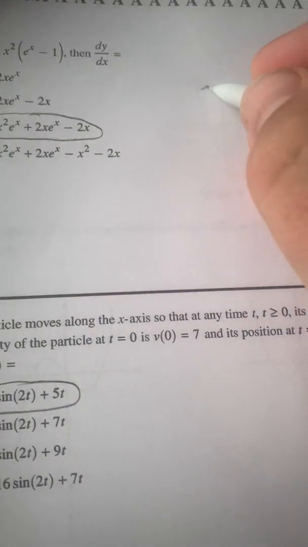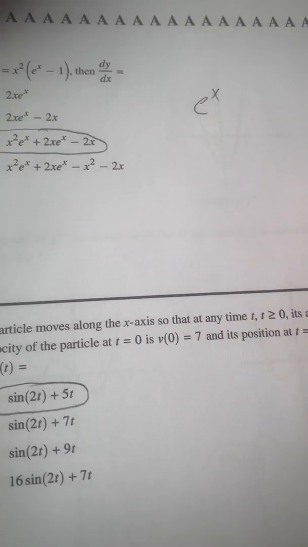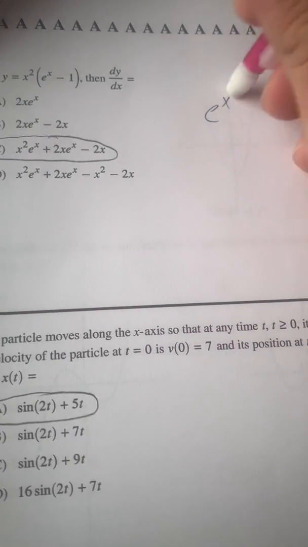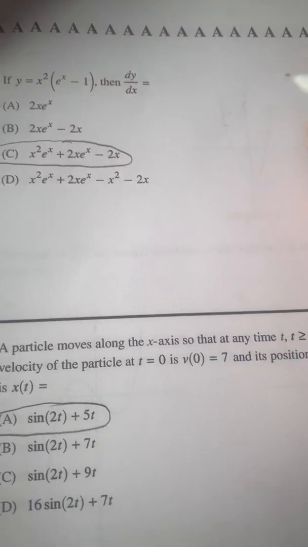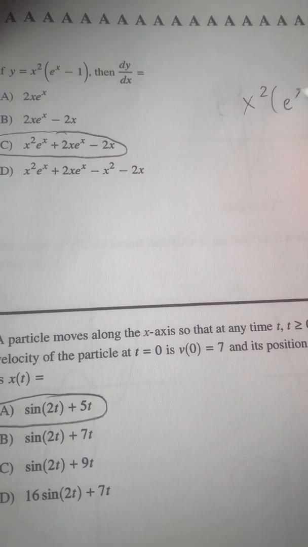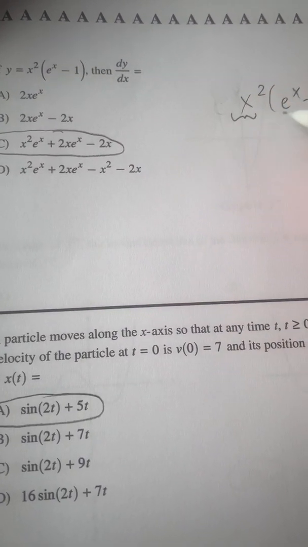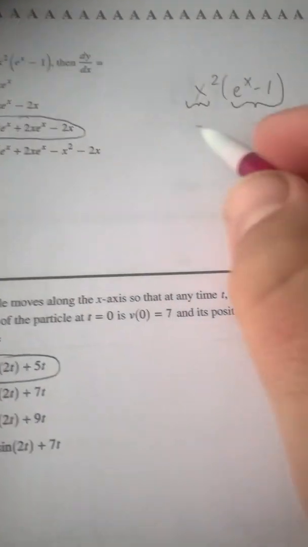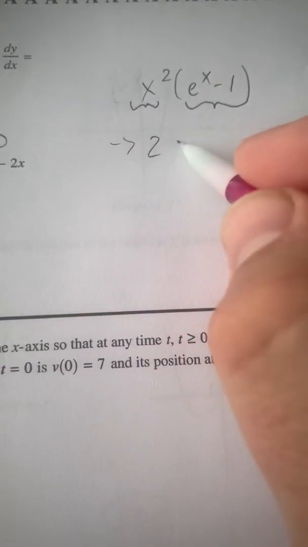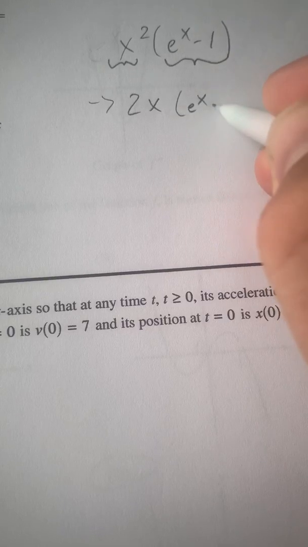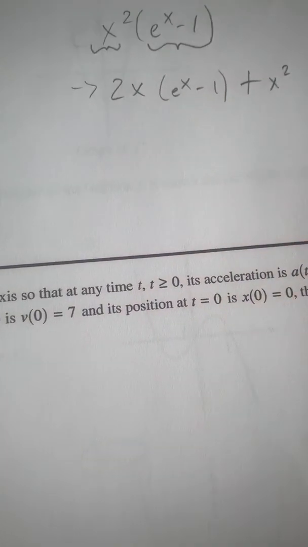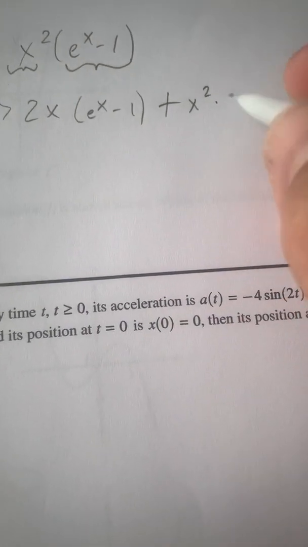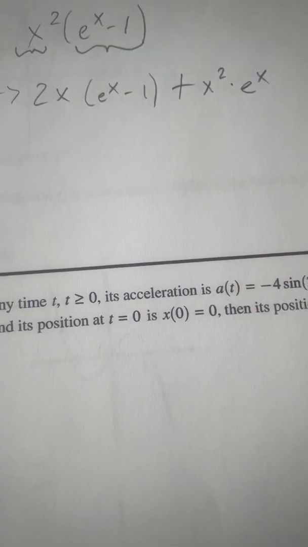Number 6 wants us to take the derivative of x squared times e to the x minus 1, this is a product rule. So if I want to take the derivative, I do derivative of the first, which is 2x, times the second, which is e to the x minus 1, plus the first, which is x squared, times the derivative of the second, which is e to the x.